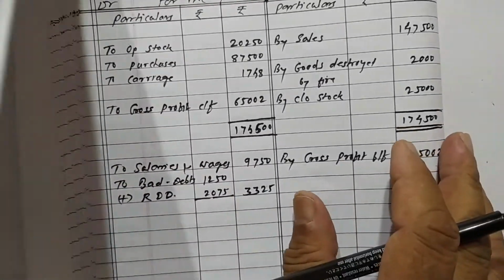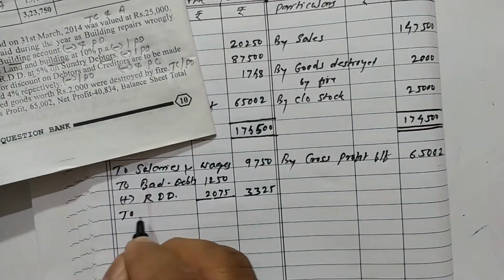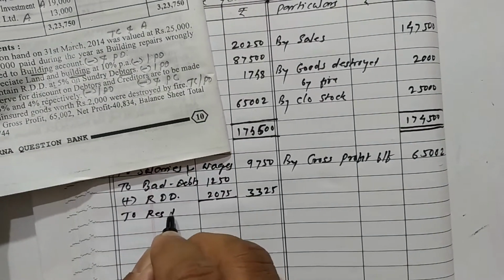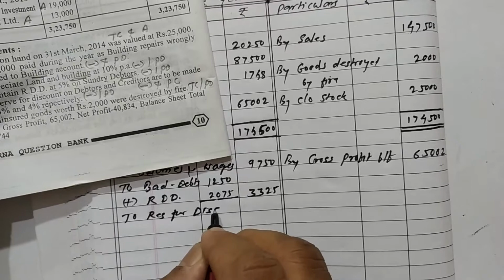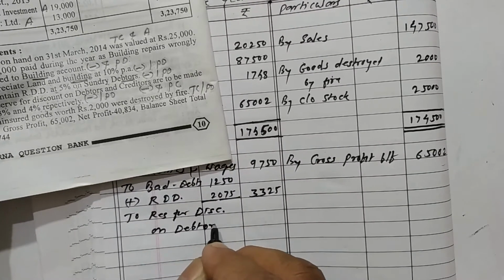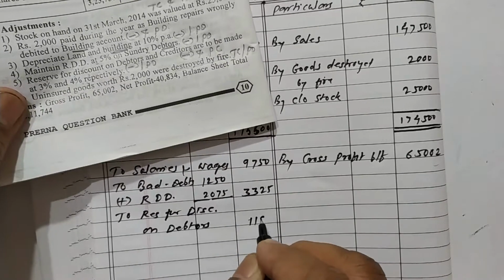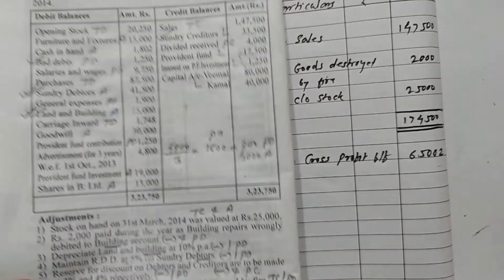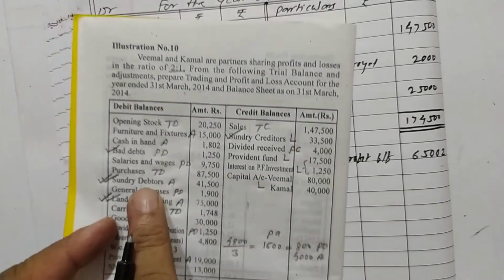This will be on the debit side to reserve for discount on debtors, rupees 1,183. Okay.